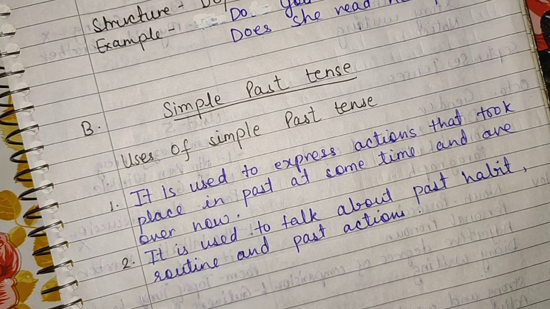Like in simple present tense, we were talking about things which we were doing in routine, which are in our habit. And those habits, actions or routines which were in our past, we talk about in simple past tense sentences.